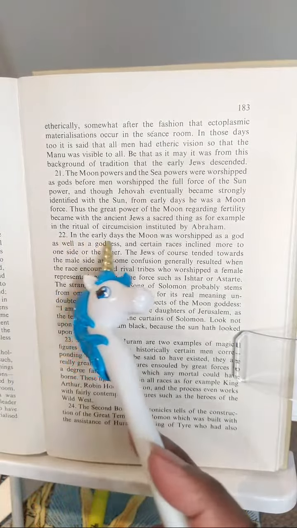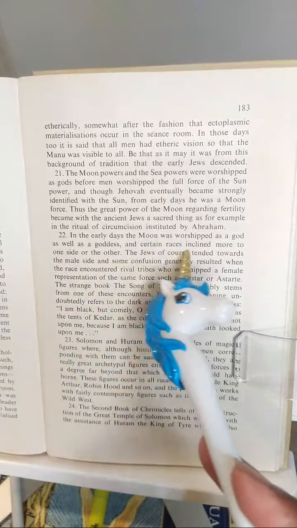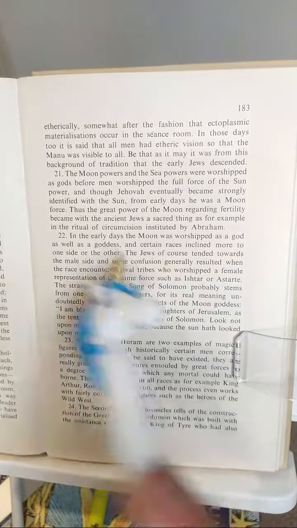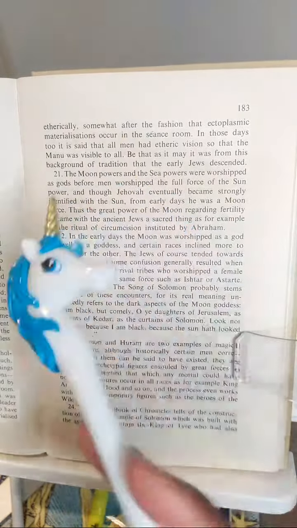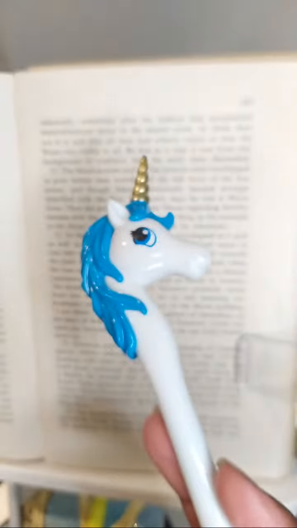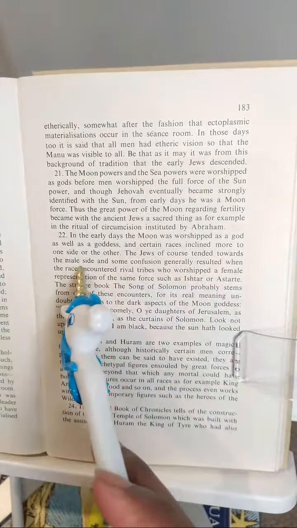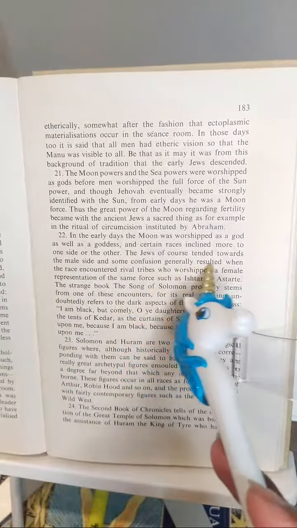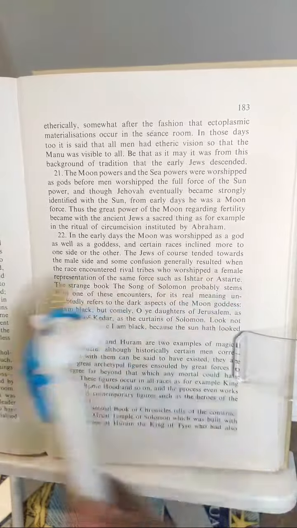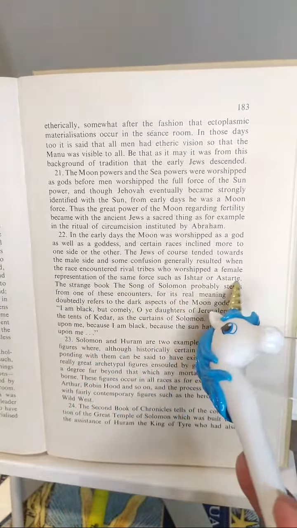22. In the early days, the moon was worshipped as a god as well as a goddess, and certain races inclined more to one side or the other, right? So the moon was worshipped as both god and goddess, and some groups worship the male aspect, some the female aspect. The Jews, of course, tended towards the male side, and some confusion generally resulted when the race encountered rival tribes who worshipped a female representation of the same force, such as Ishtar or Astarte.